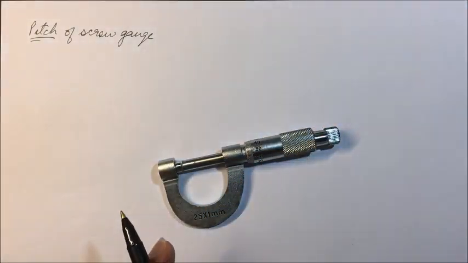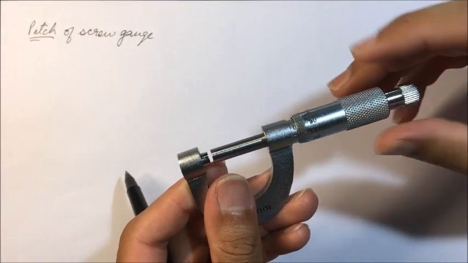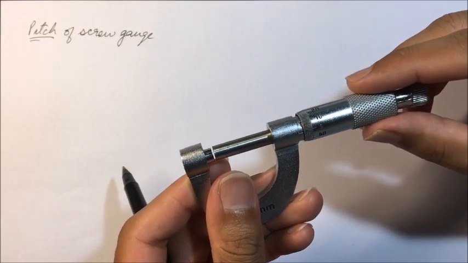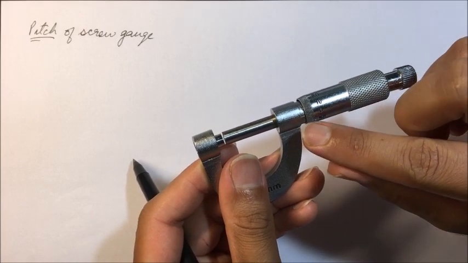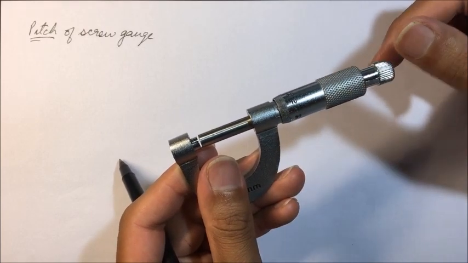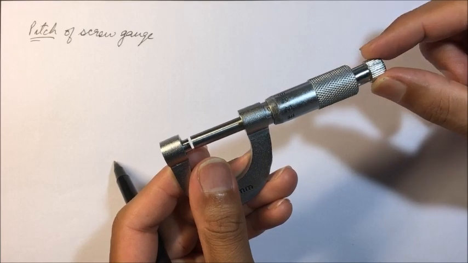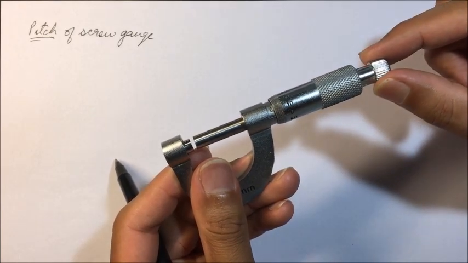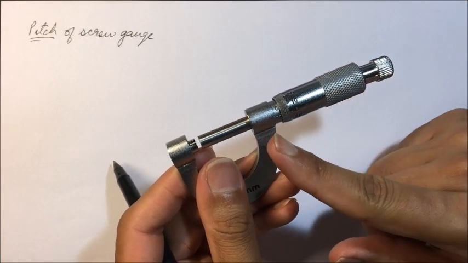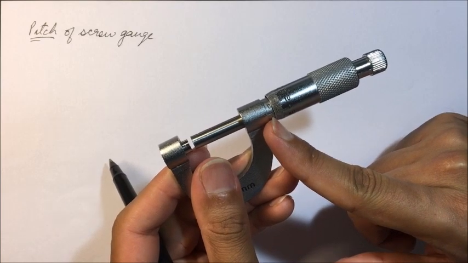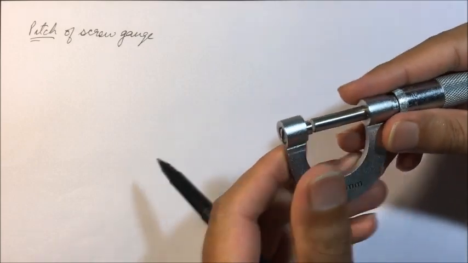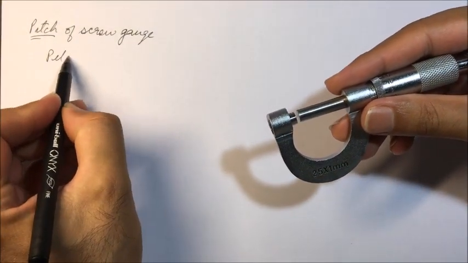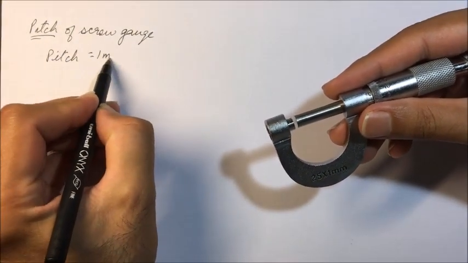So how do we calculate the pitch? Here the zero mark of the circular scale is coinciding with the baseline. Now I am giving one rotation to it. Again 0 is coinciding. How much distance it has moved, that is the main scale reading we take. So the main scale reading is 1 mm, so the pitch of the screw is equal to 1 mm.